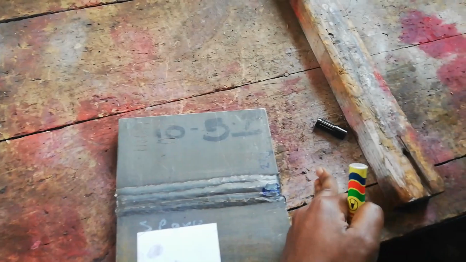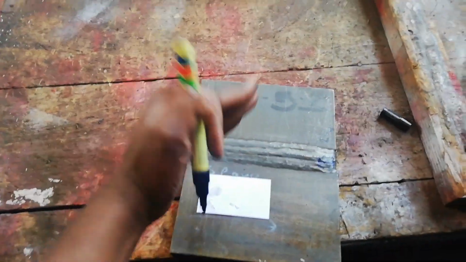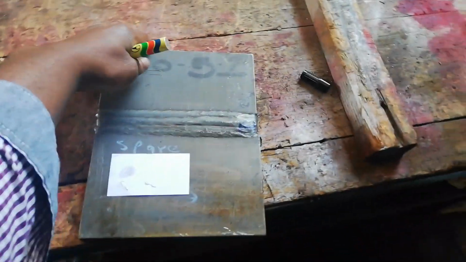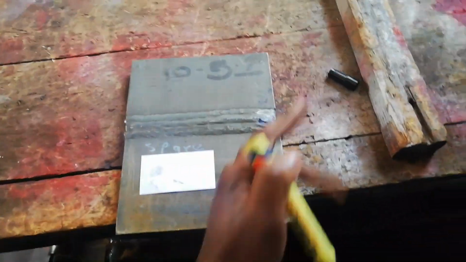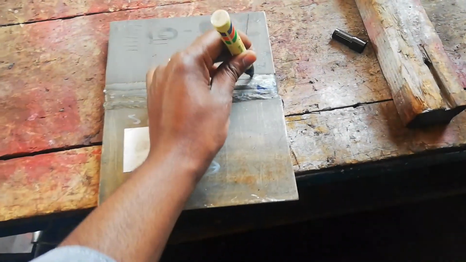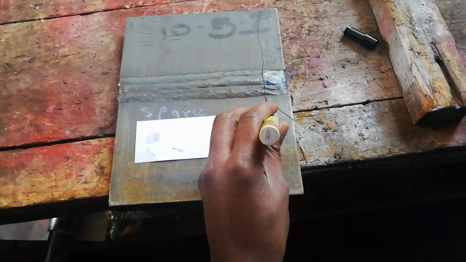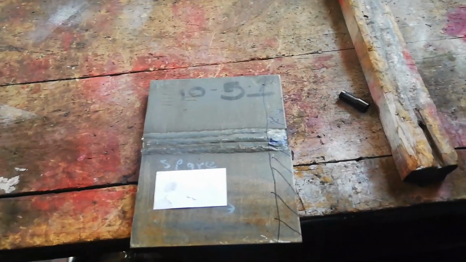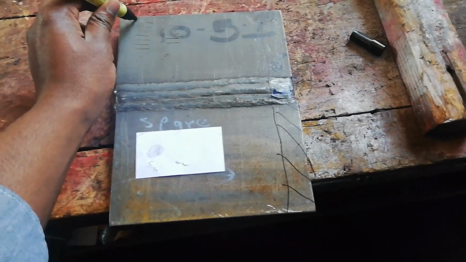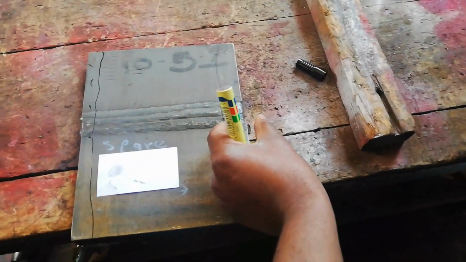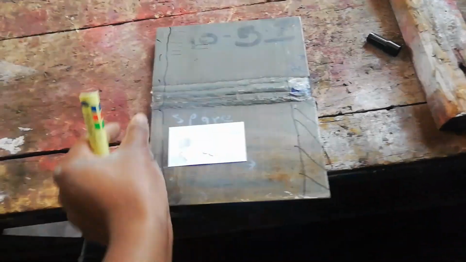So the plate should have actually been longer, okay? But this is a spare, as you can see, it's a spare. So it's in space, which was just in case something happens, right? So what we're gonna do in this case, according to the code that's gonna be used, we're gonna have to discard this part here. After discarding that part, we're gonna have to discard this other part as well. That needs to be more or less 25 millimeter.